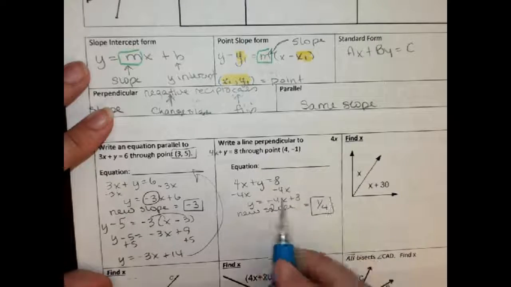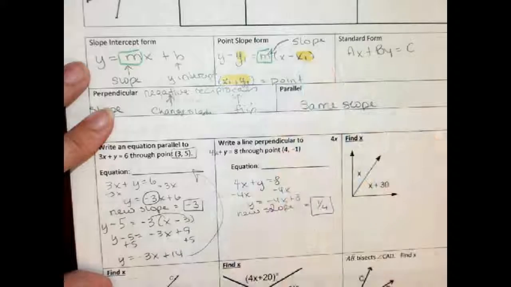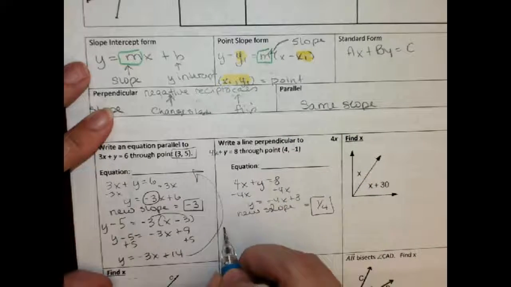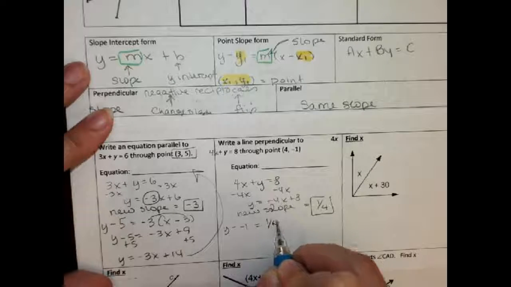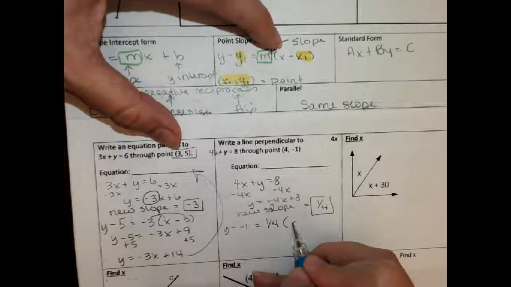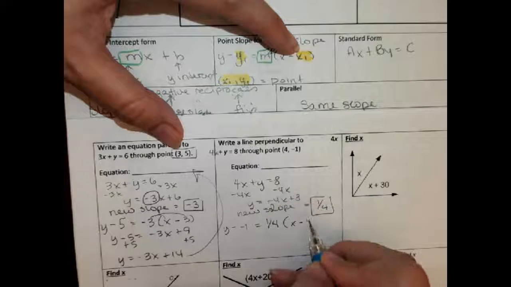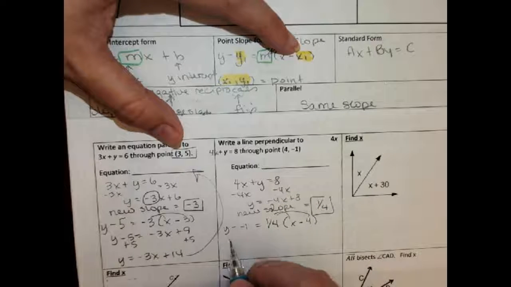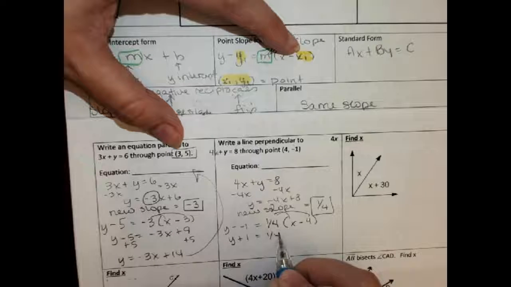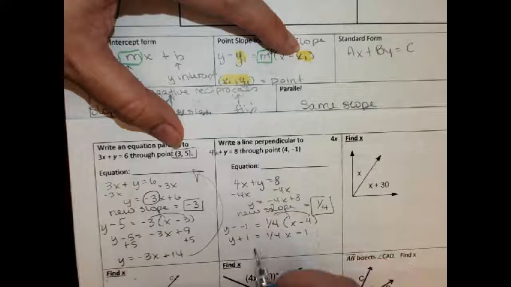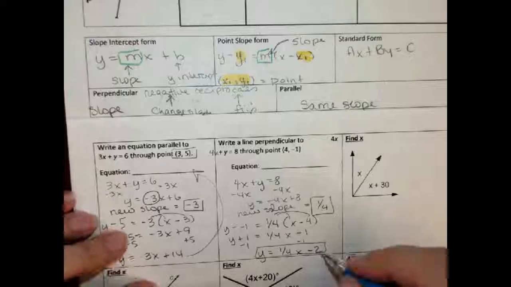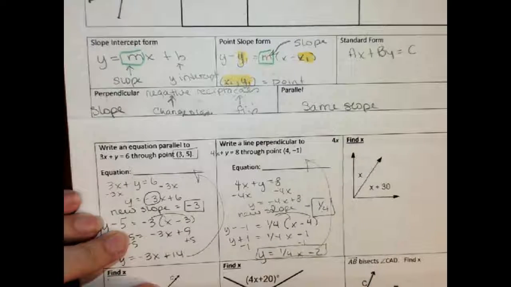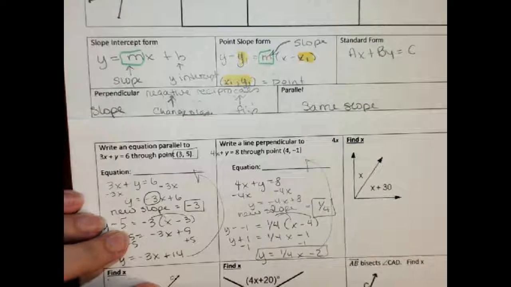There's my new slope. Now, once again, I'm just going to plug it in here just like I did on the previous couple of problems. y minus y1, which is negative 1, equals my new slope, times x minus x1, which is 4. Distribute: y plus 1 equals 1/4 x minus 1. Minus 1 on both sides: y equals 1/4 x minus 2. There's my equation, and I'd put it up there. All right, I'm going to do the rest of this on part 3, so stay tuned for the next video.